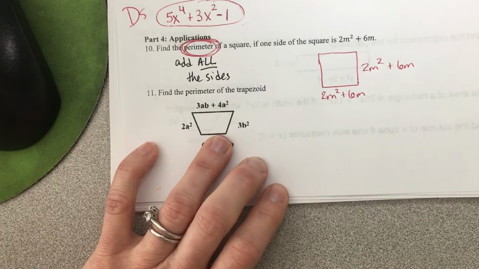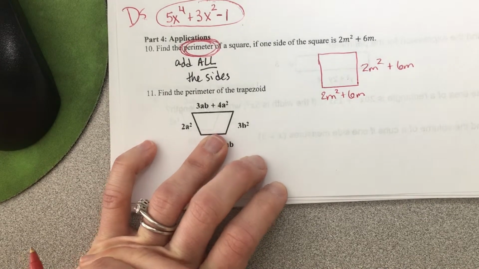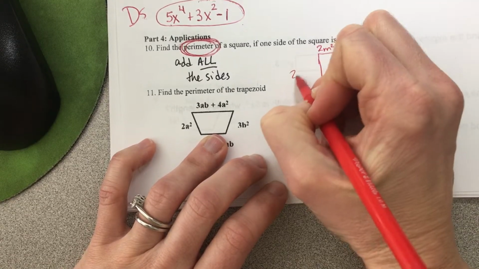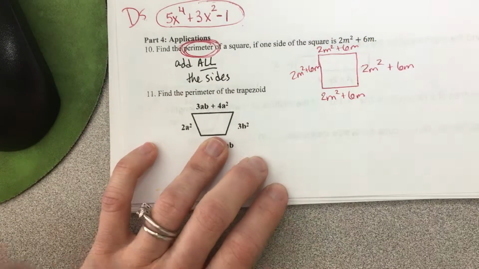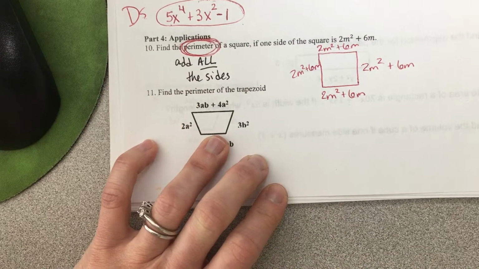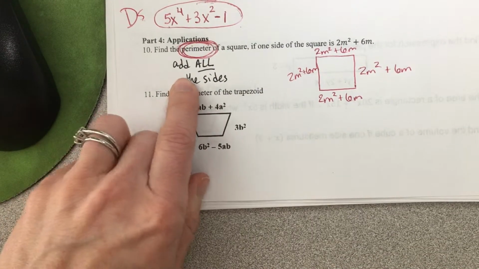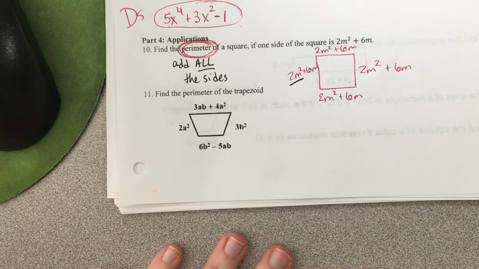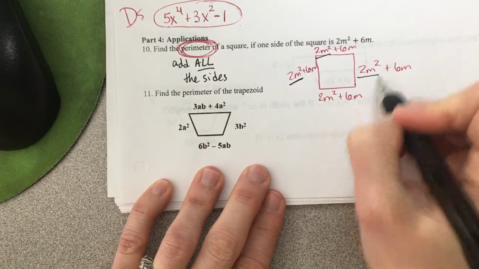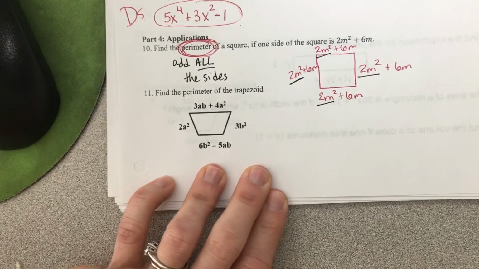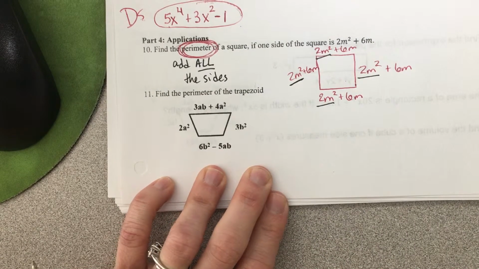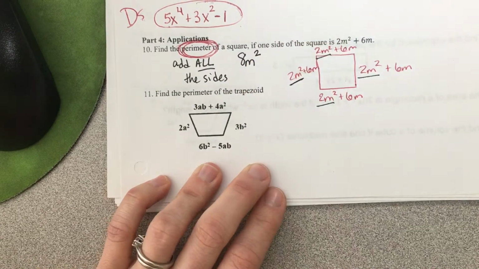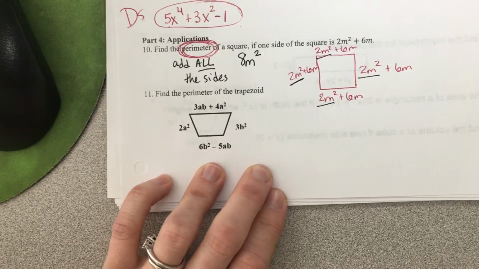So depending on whether you're a very visual person or not, you would need to put 2m squared plus 6m all the way around to help you see that, okay? Because perimeter, you're adding all of them. Remember when you add, you're combining like terms. So what goes with 2m squared? All the 2m squareds go together, and we're adding that, which gives me 8m squared. When you're adding, absolutely do not disturb the exponents.